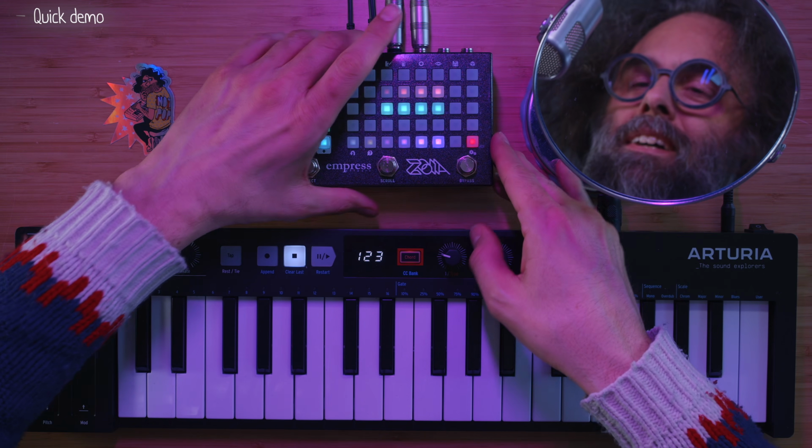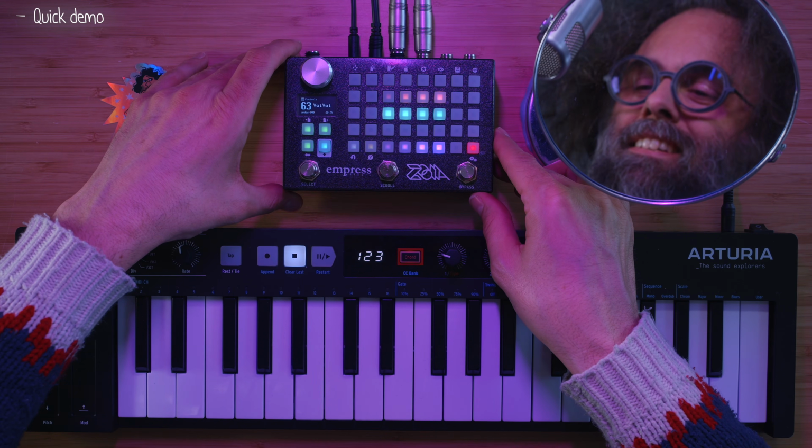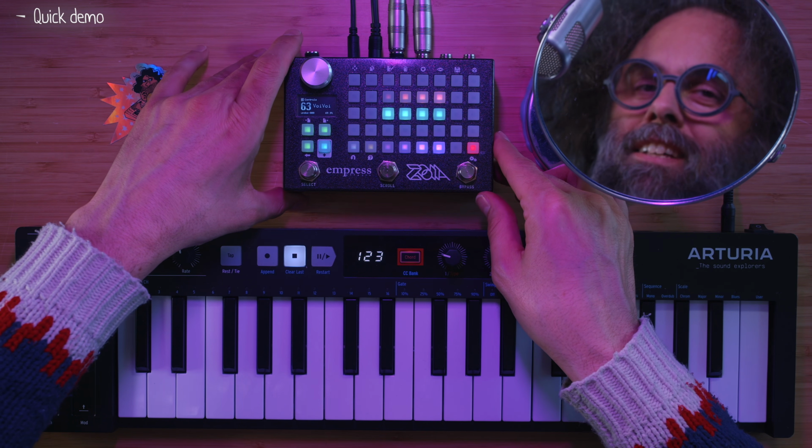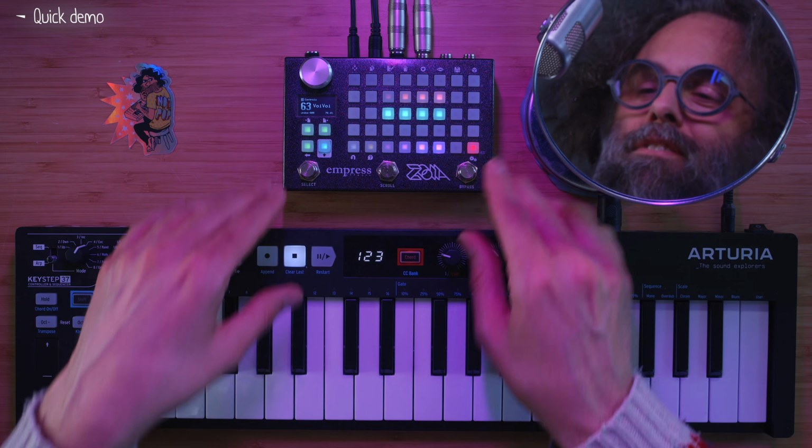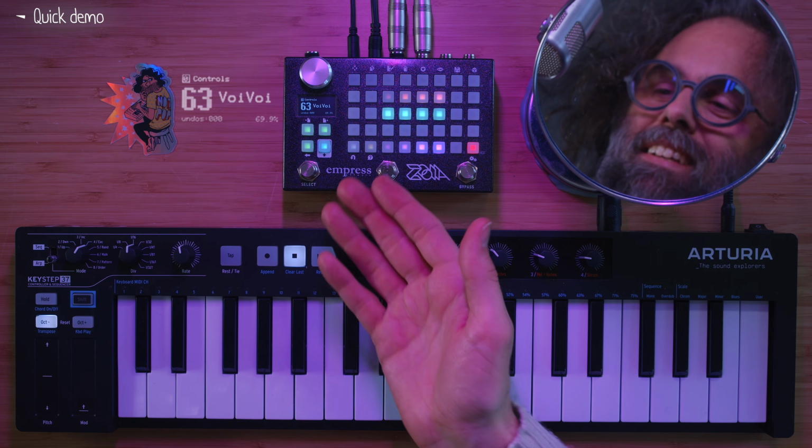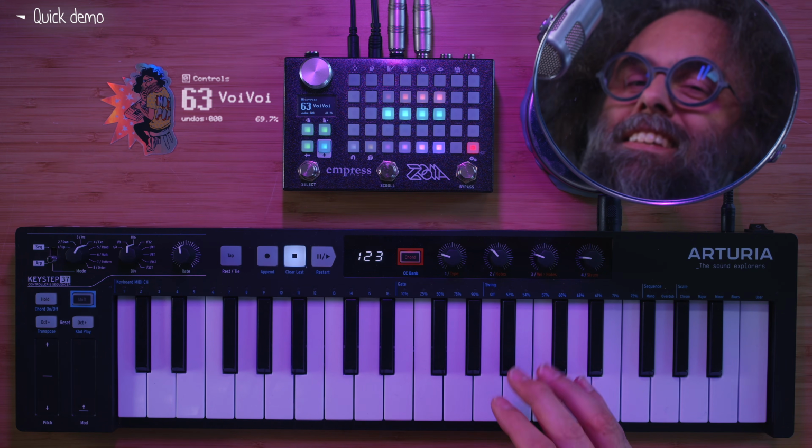But let's go. I'm going to show you what it sounds like first, and then I'm going to show you how I did it. I find it a lot of fun. Let's go. All right, so here we go. ZOIA in place. Ladies, gentlemen, and everyone else, I'm going to perform a little bit on my patch, VoiVoi. Okay, it sounds like this.